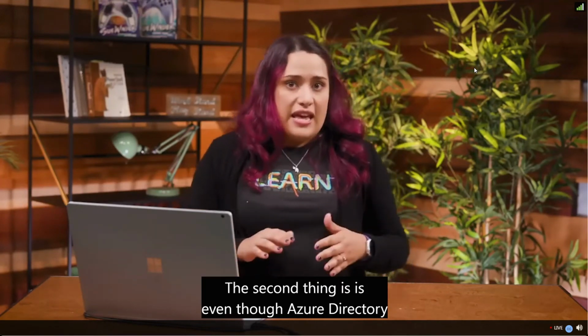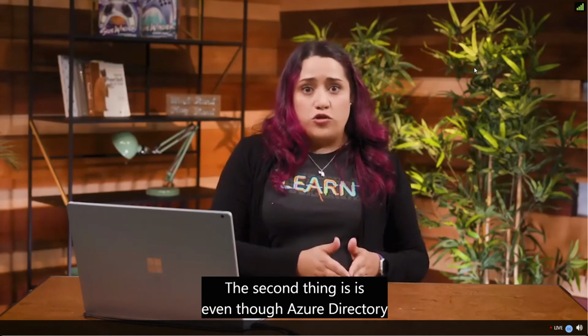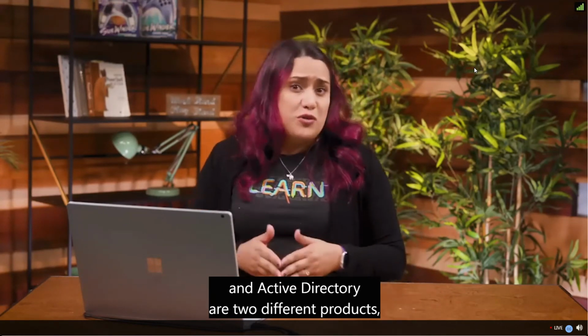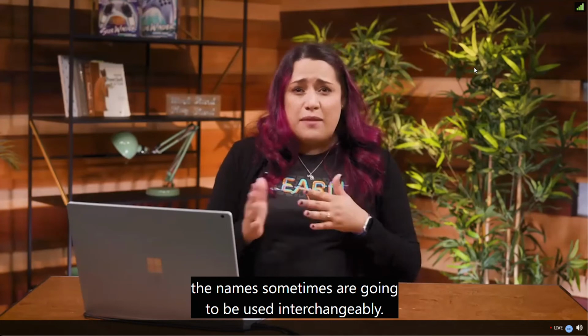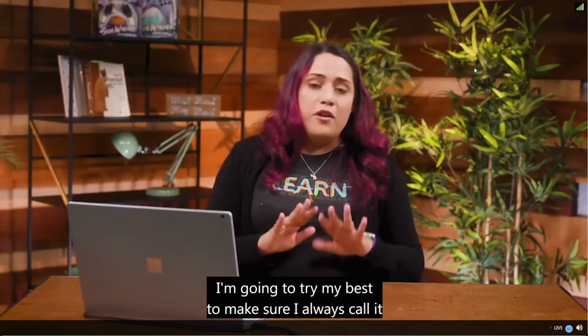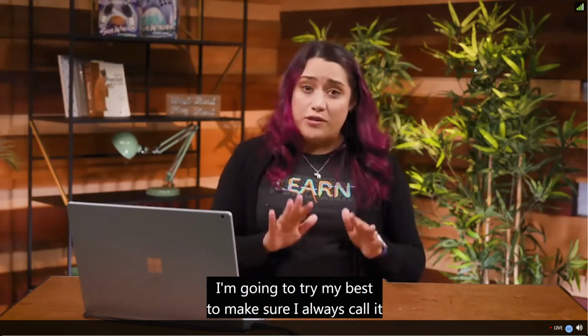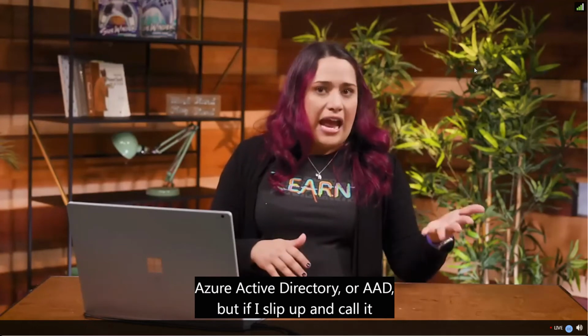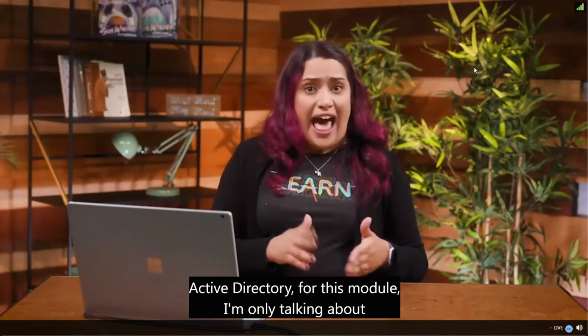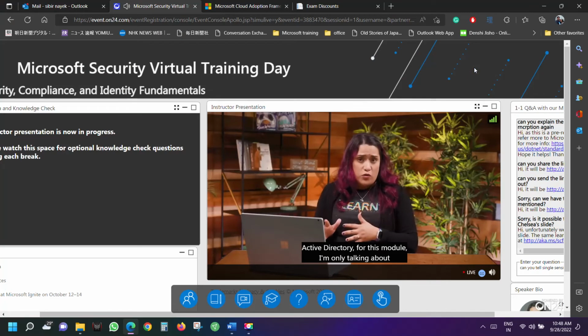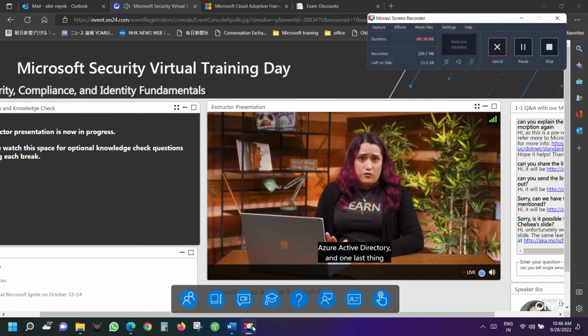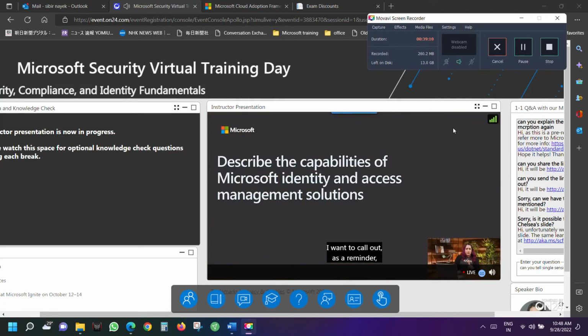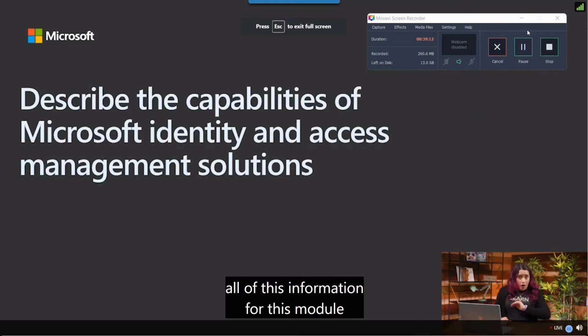The second thing is, even though Azure Active Directory and Active Directory are two different products, the names sometimes are going to be used interchangeably. I'm going to try my best to make sure I always call it Azure Active Directory or AAD, but if I slip up and call it Active Directory, for this module, I'm only talking about Azure Active Directory.